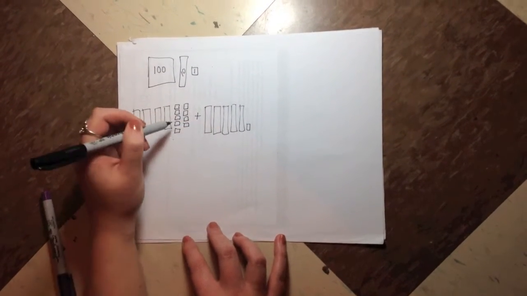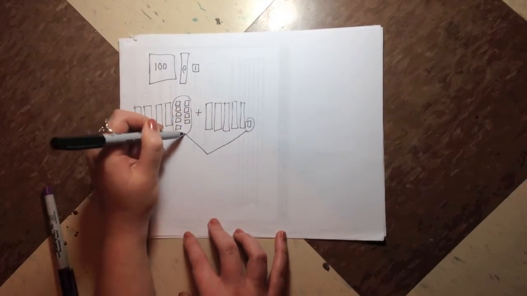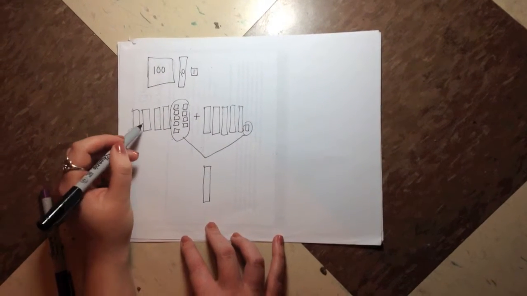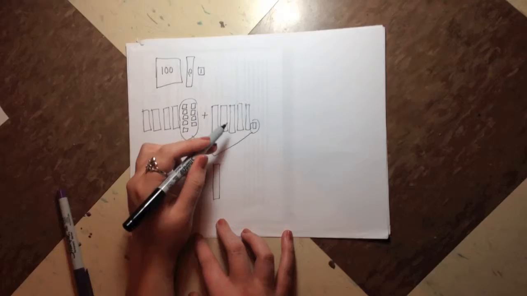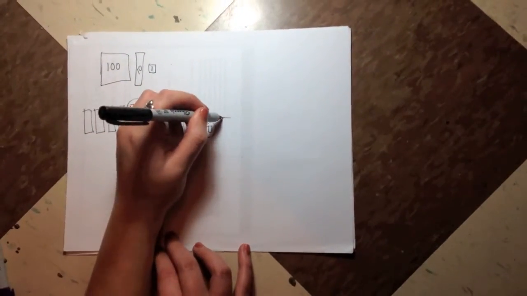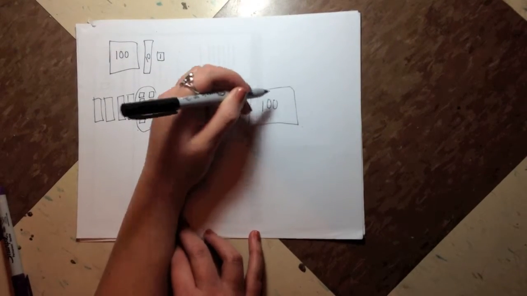And if we look at this, we have 9 singles and 1 single. And if we bring them together, if we add them together, we get 10, which is represented by a long. And if we add all the longs together, we get 10 longs, which result in a flat, which represents 100.